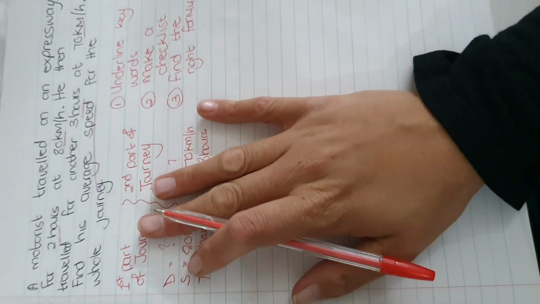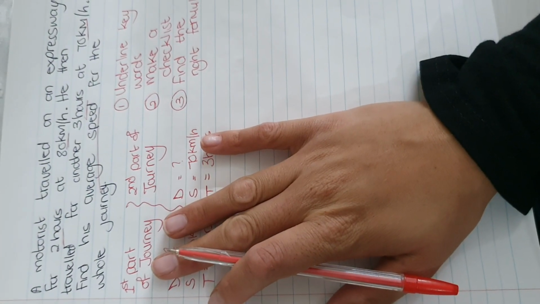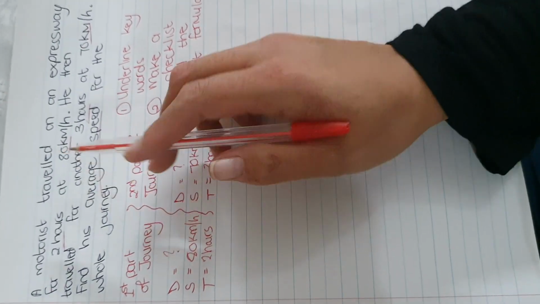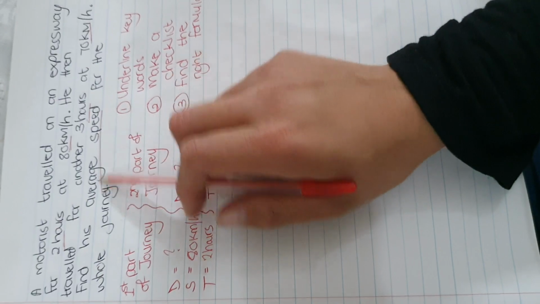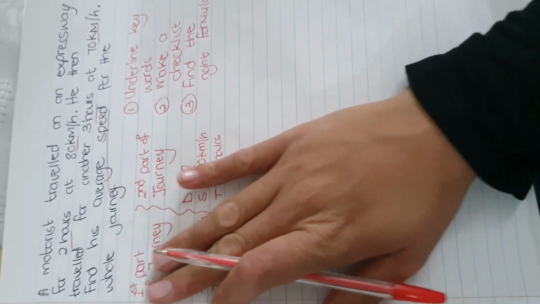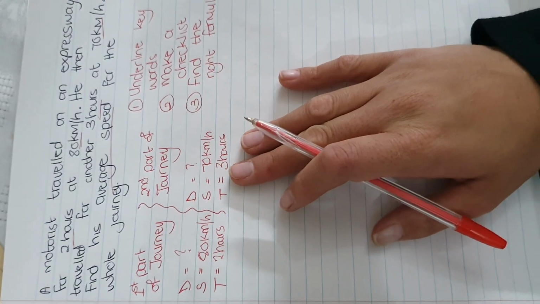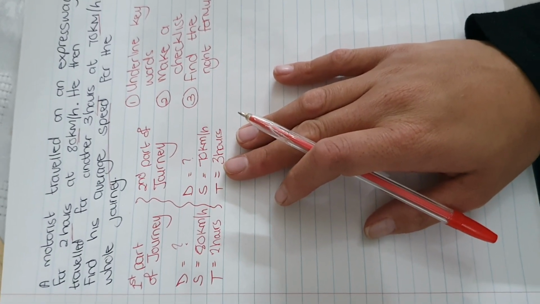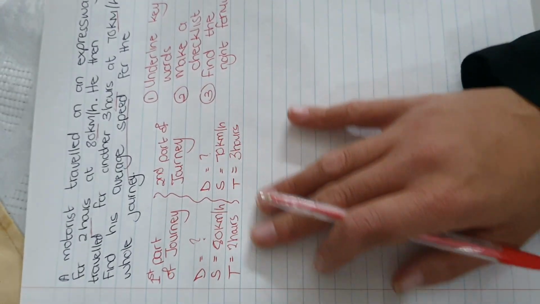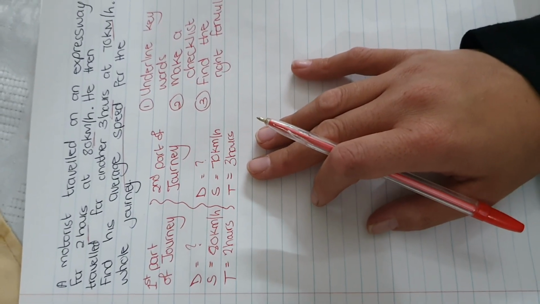Now, the reason you would have a first part and a second part, so what this basically means is when you're looking for an average speed, you want to know what is all the information for both parts so that you can then find the new distance for both of them and the time traveled together to find an average speed. The word average refers to the middle of multiple numbers.